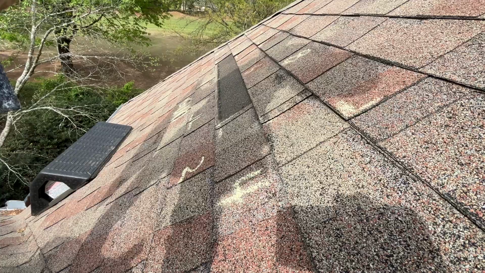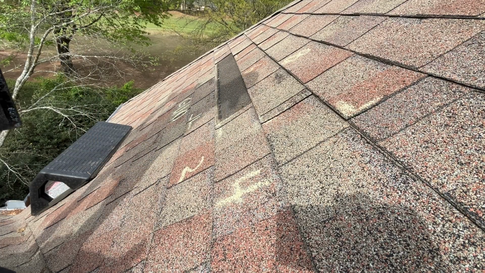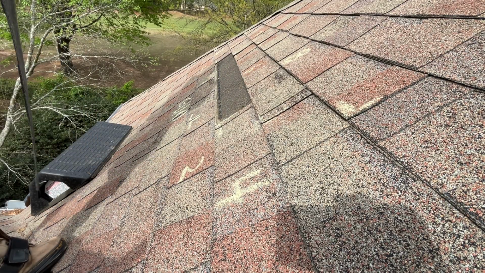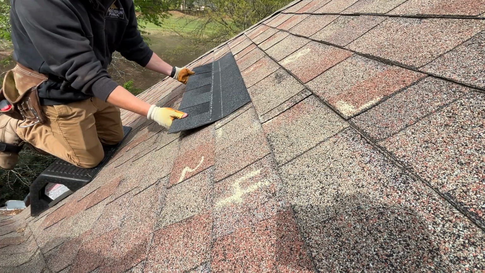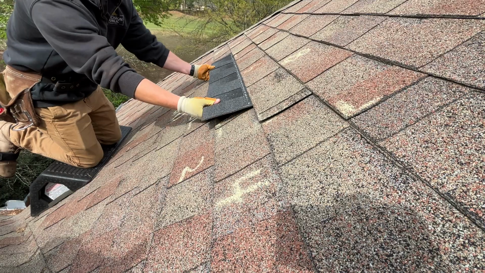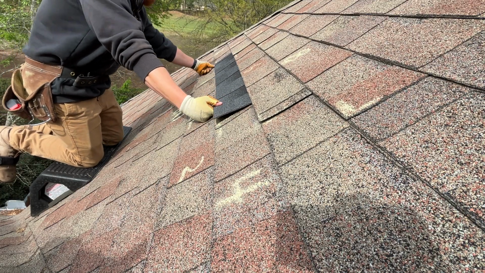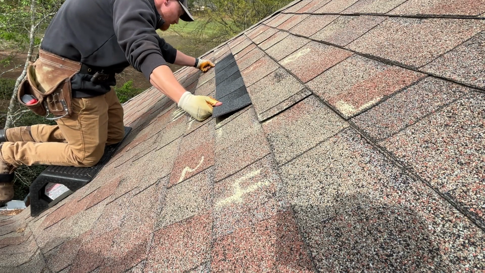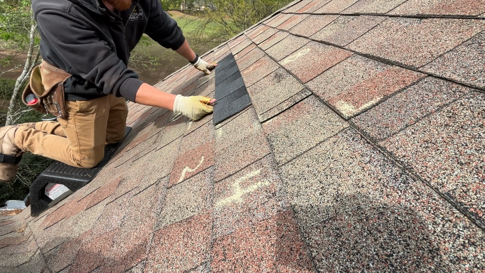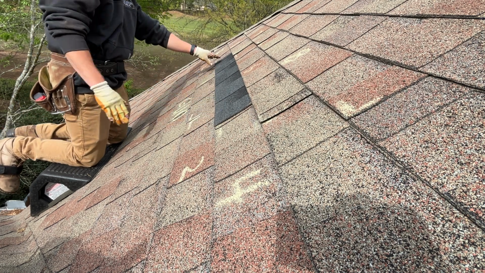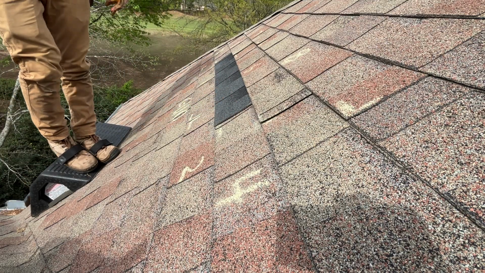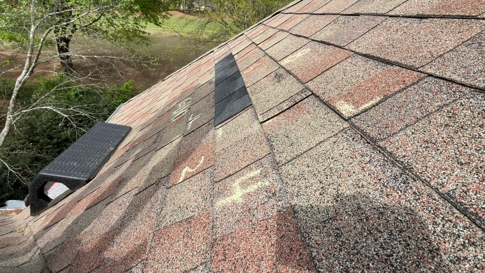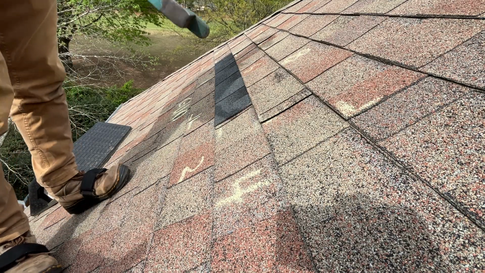We got that damaged shingle out. Slide this new shingle in, get it all lined up nicely. Now we'll start getting some nails back in there. We'll be driving those in with the roof snake.